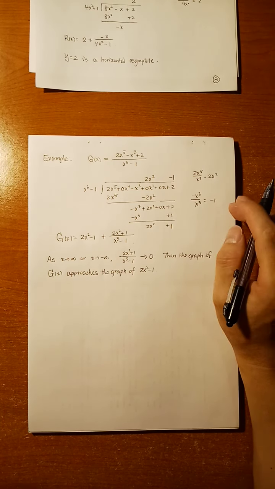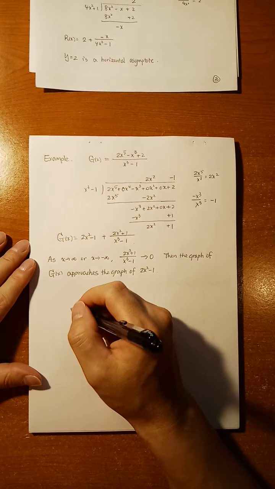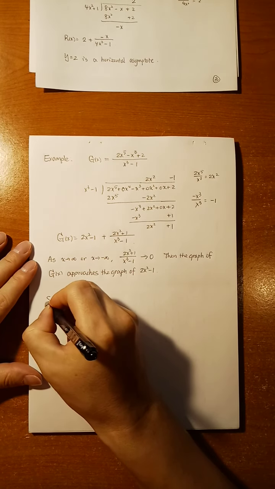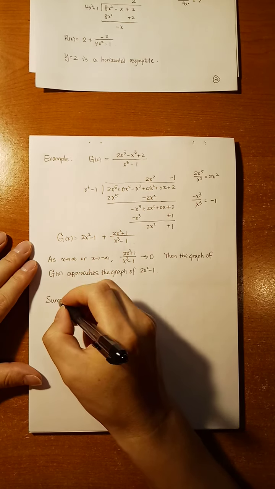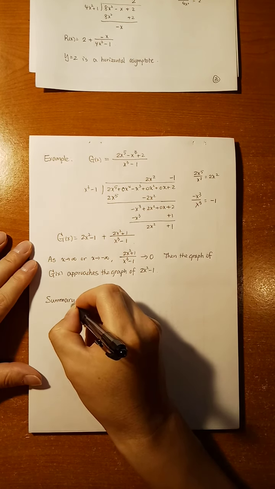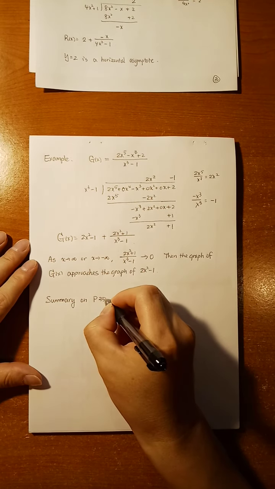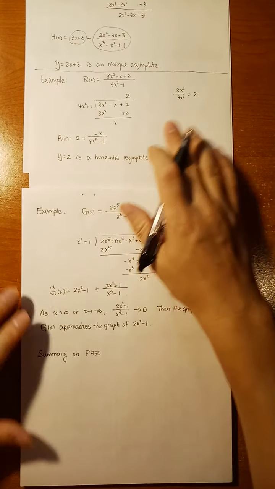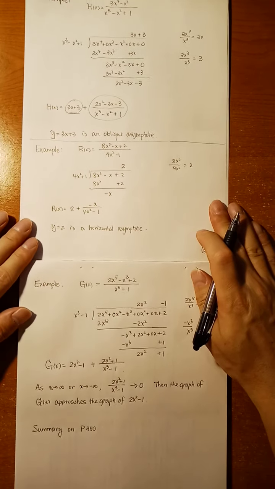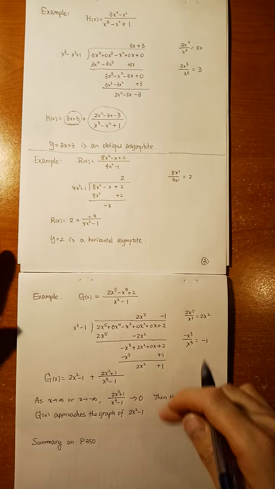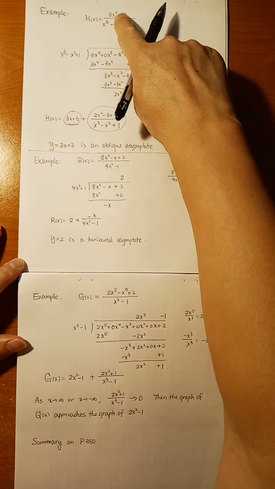Okay, so there is a summary on page 350. Actually, that's what we had here. We had those 3 examples. The first example you have an oblique asymptote because the difference of the degrees is 1.